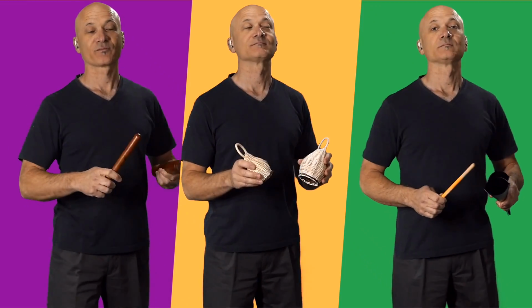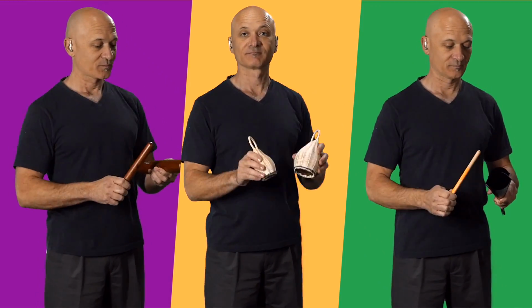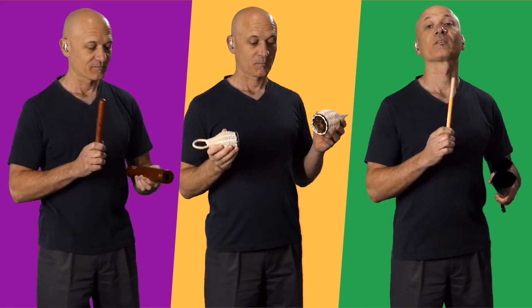But I want to play you the percussion, and then we're going to build up the lower drums from there. So here's all the hand percussion. 1, 2, 1, 2, 3, 4.